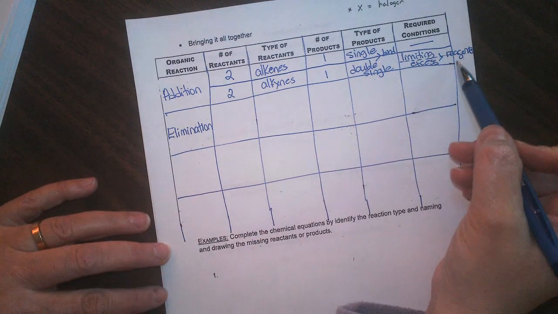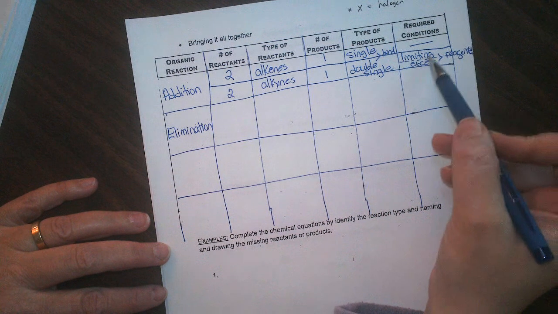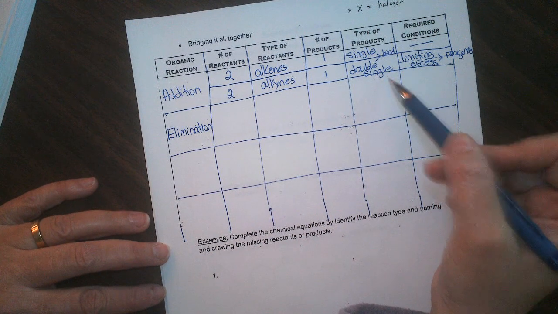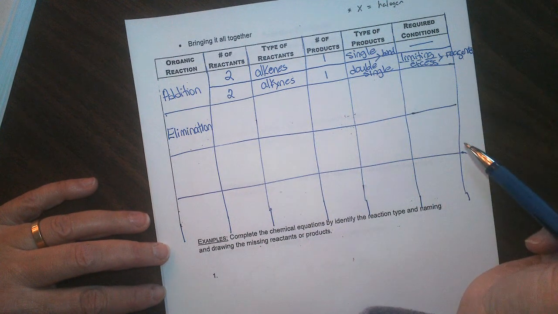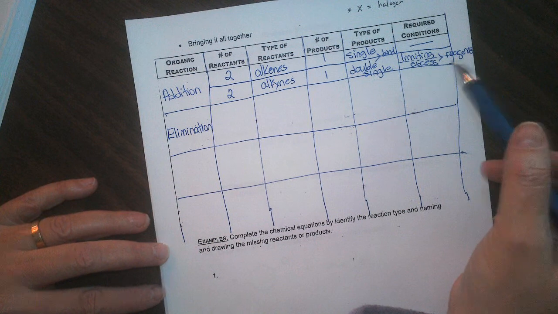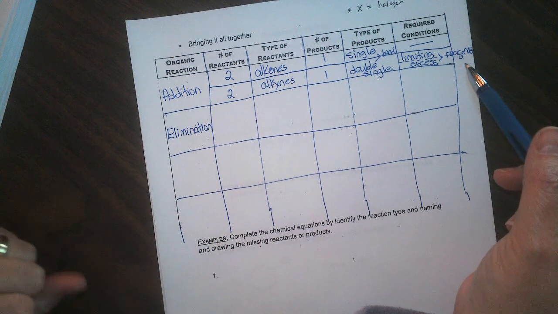Here says reagents. Here, this says limiting, and this says excess. This says double or single bonds. No, limiting or excess reagents. Yeah, just like that.